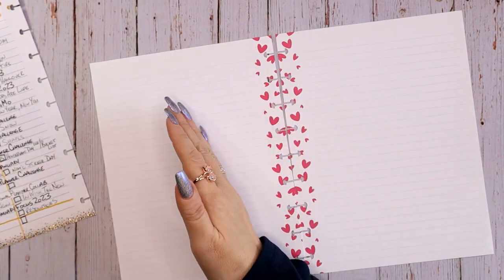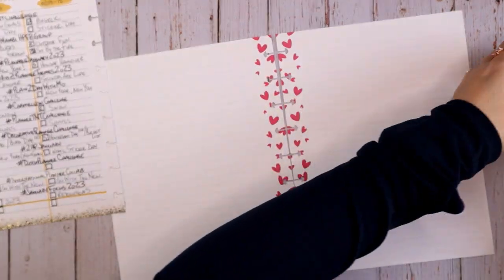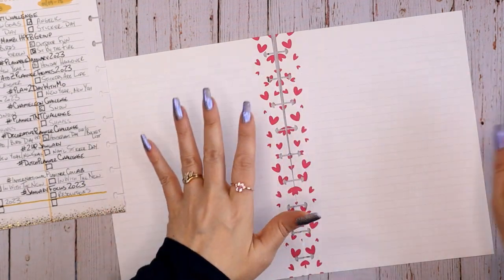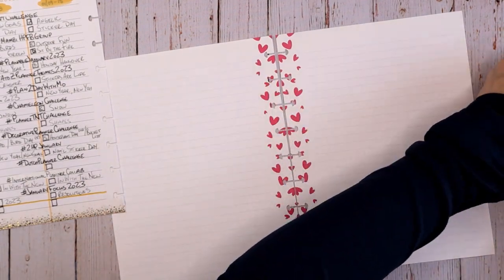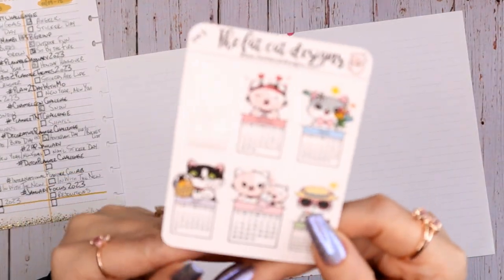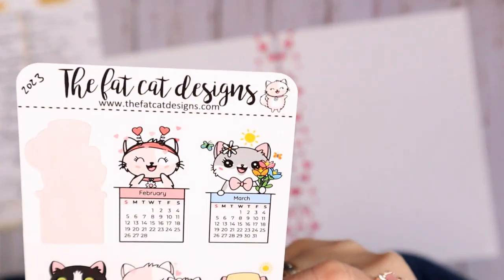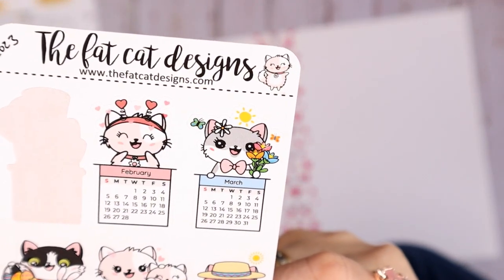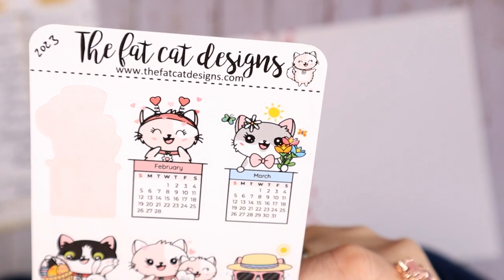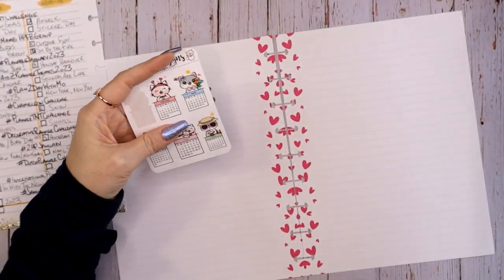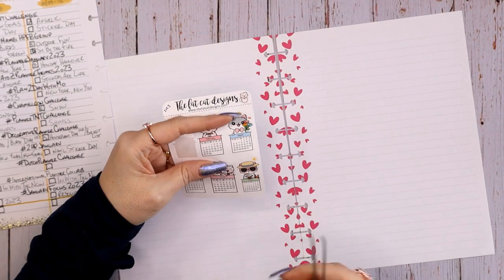So I'm just going to go ahead and get started, but basically what I'm going to do is divide this into 4 columns, so I have one for each week. I like to put a teeny tiny little calendar at the beginning of my page, just so I have a quick reference for the month that I am setting up.